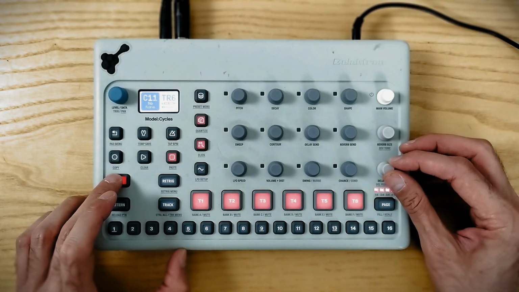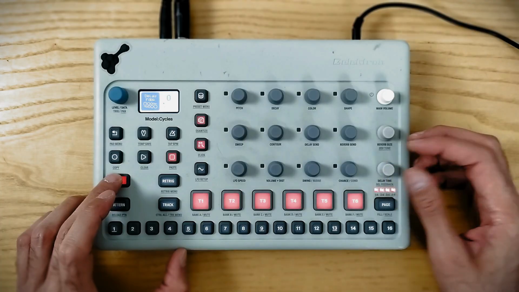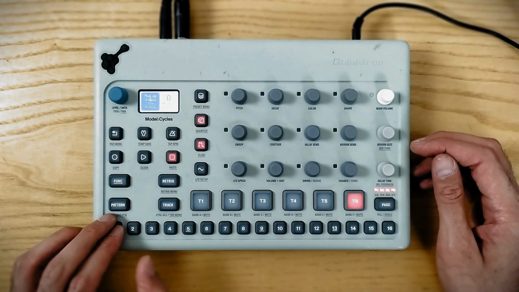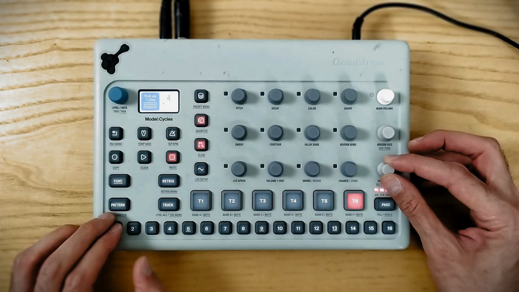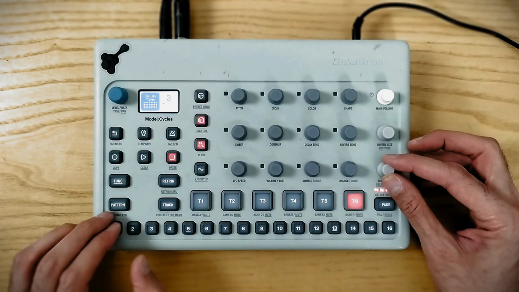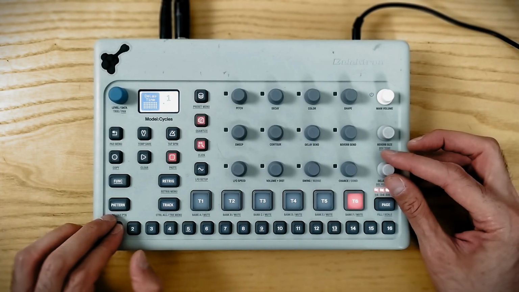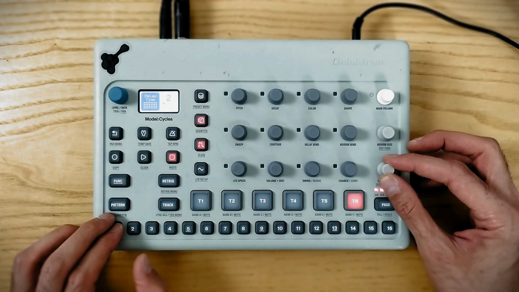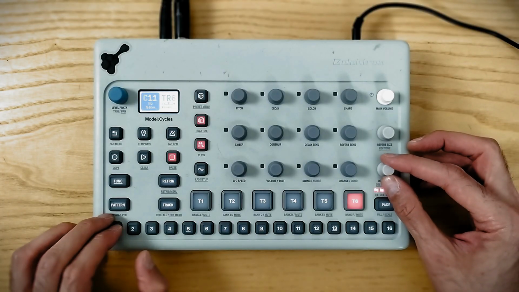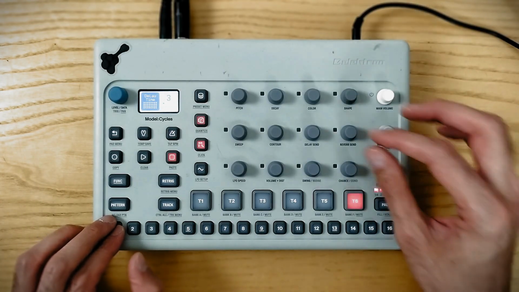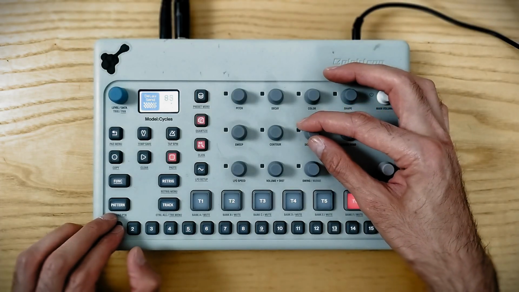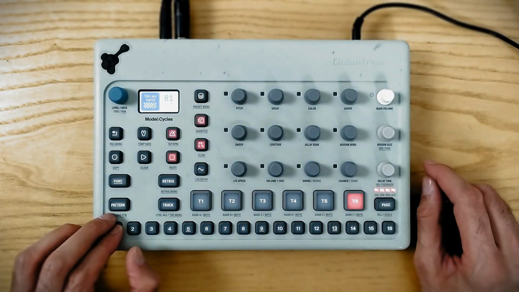We just have to bring the feedback to 0. This is too much. I think 3 is the best value.